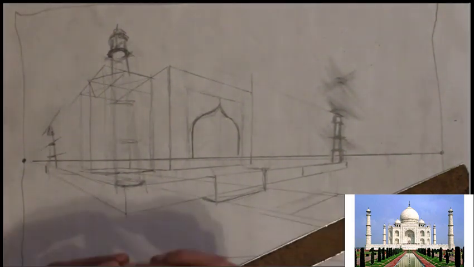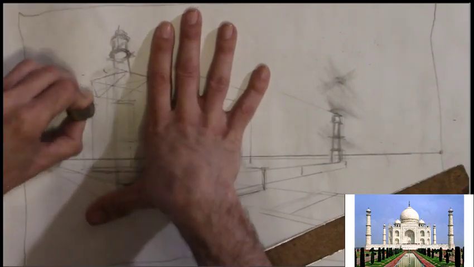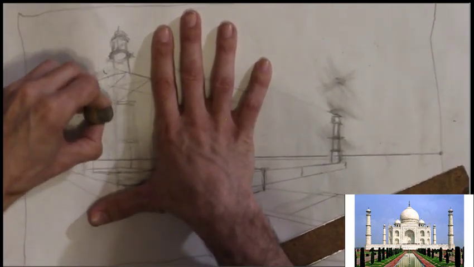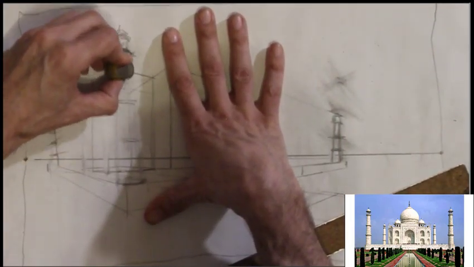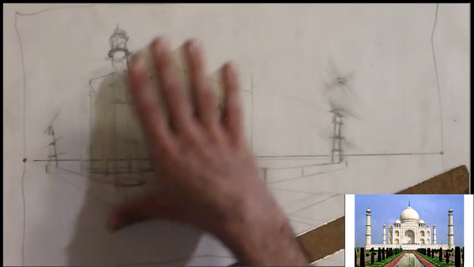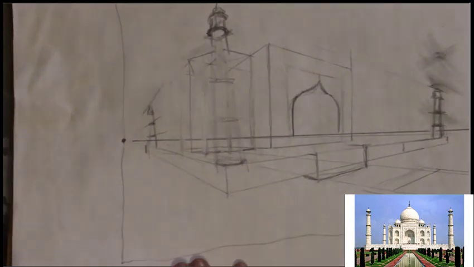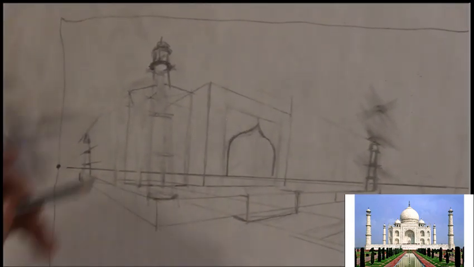So now we can lose all of this kind of scaffolding around it, even the stuff inside. And so we can clean that up, and let's say we're going to go with the same sort of light key as the photo.